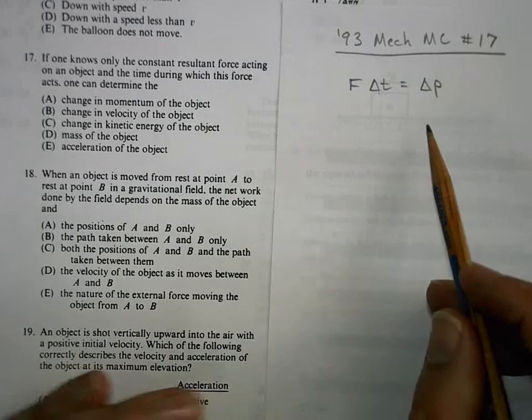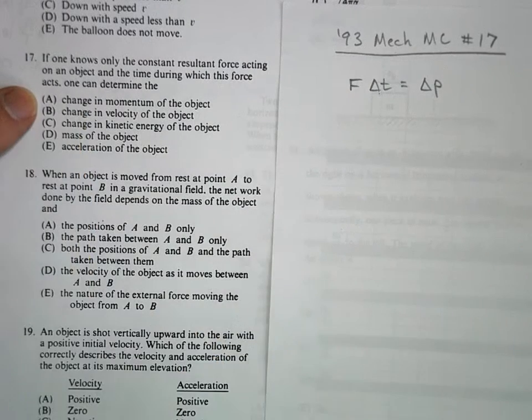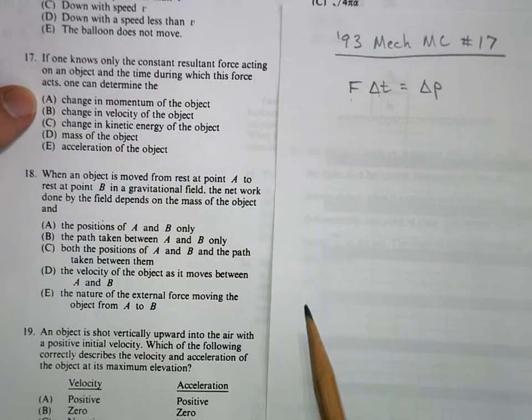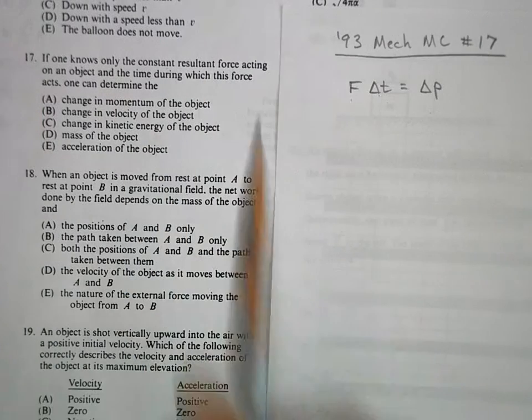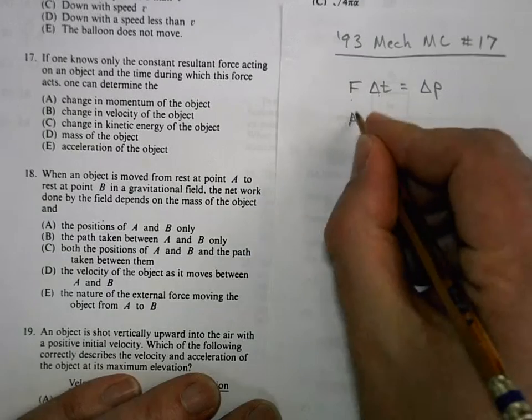So this is what I'm thinking. Now let's look at our choices. A, change in momentum of the object. Yes. If I know the force and I know the time that force is applied, I can figure out the change in momentum of the object. And this is, by the way, it says constant resultant force, or the net force acting on the object. So I know the answer is A. So the answer is A.